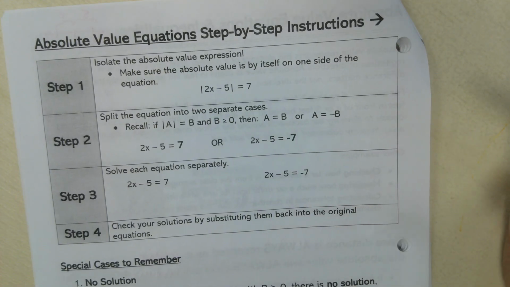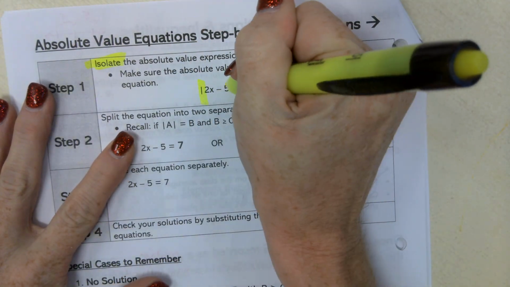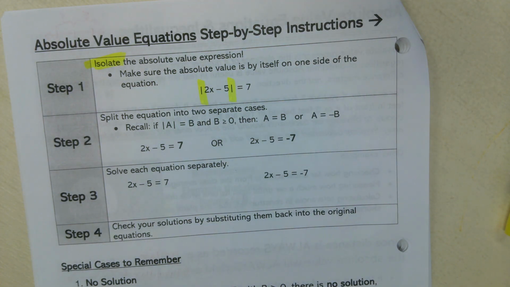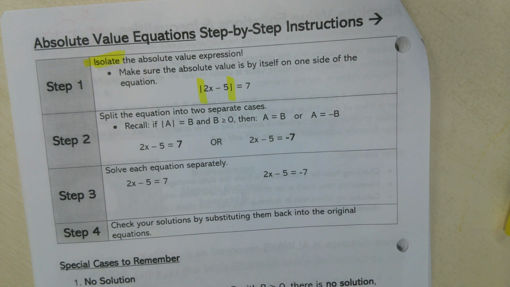Okay, the very first thing that we want to do is isolate my absolute value expression. It does not matter what's in those absolute value bars. What matters is that there's nothing outside of them. So I'm good right here.